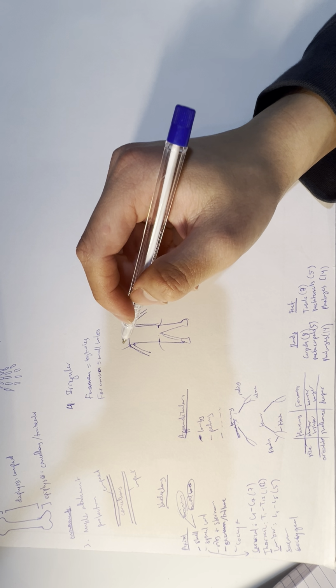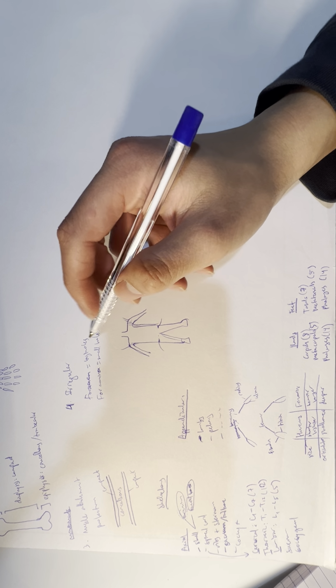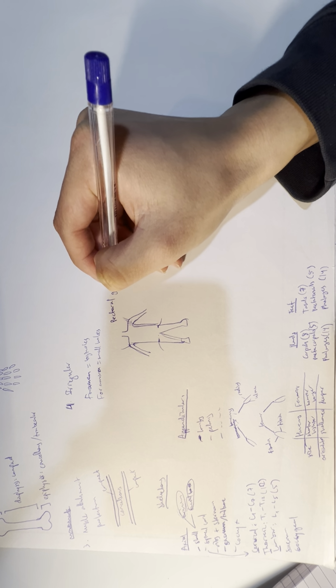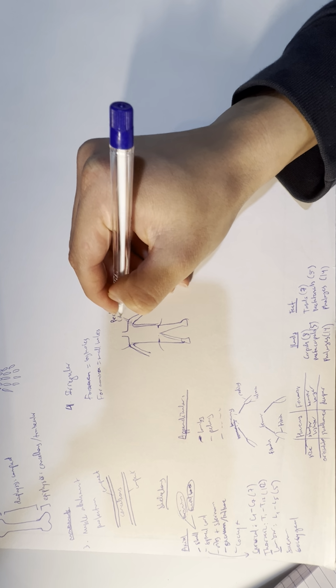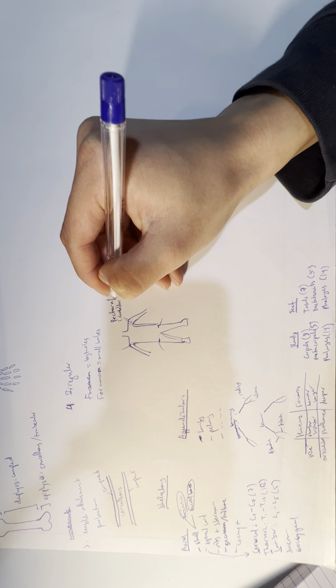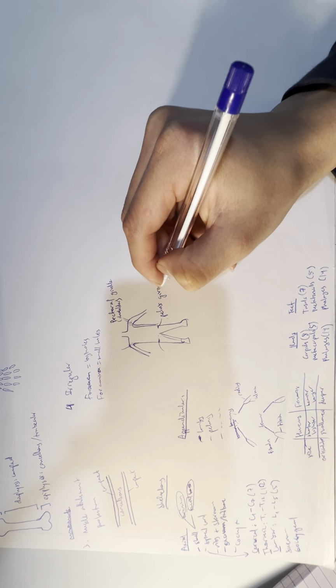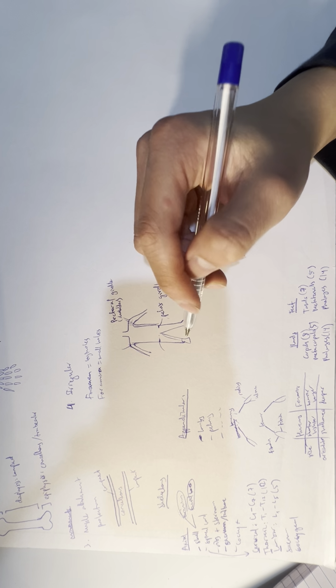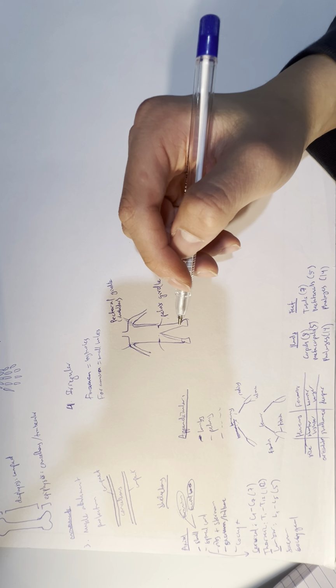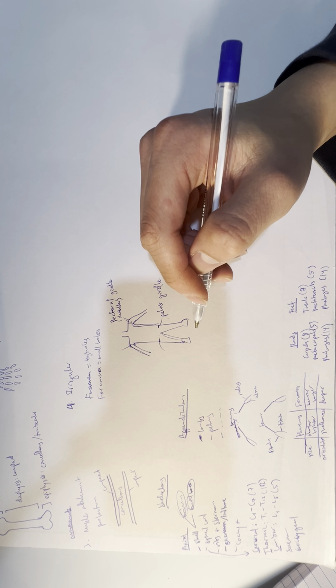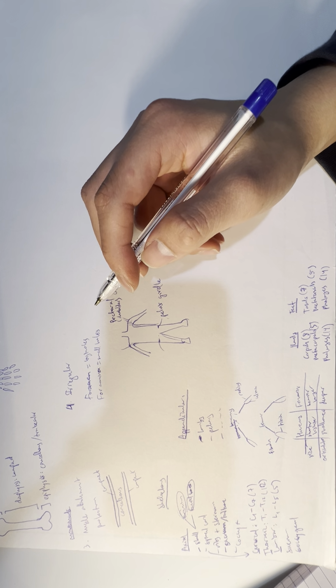So there is a pectoral girdle, or pectoral can be shoulder, right? And you've got your pelvic girdle. Pelvic is for your pelvis or your hip, right? The pectoral girdle is made up of the scapula posterior and the clavicle anterior.